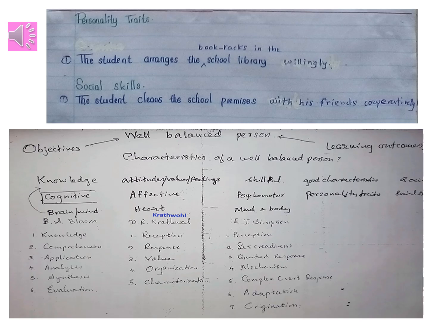Social skills. The student cleans the school premises with his friends cooperatively, right? Now here social skills are the ones with the group, right? Personality traits, individual characteristics. Here with the group. So we can give projects, all these things, group work.